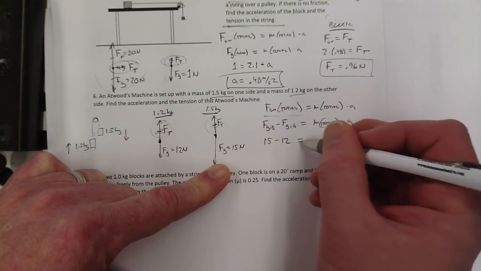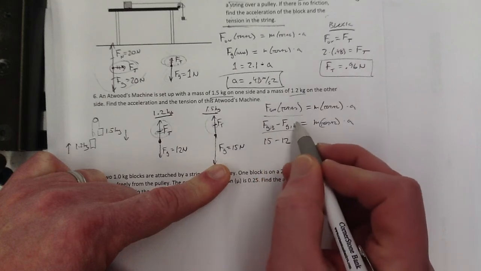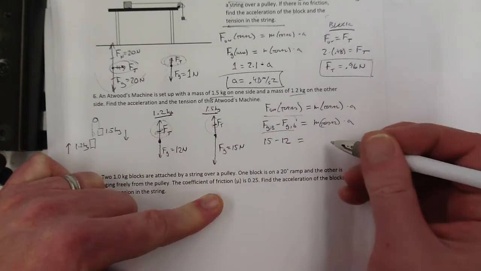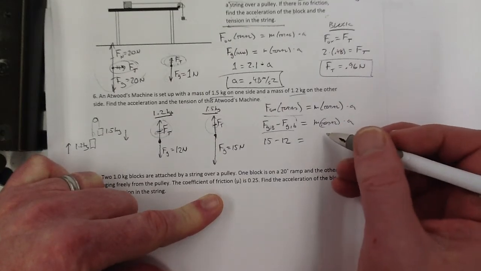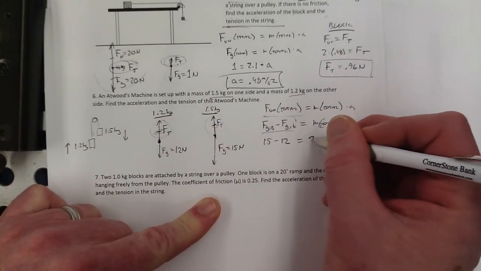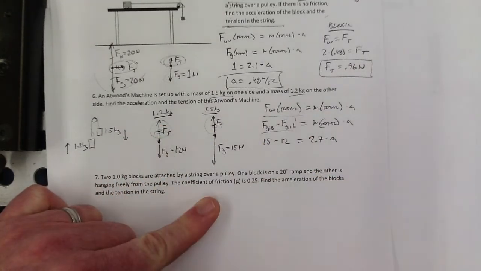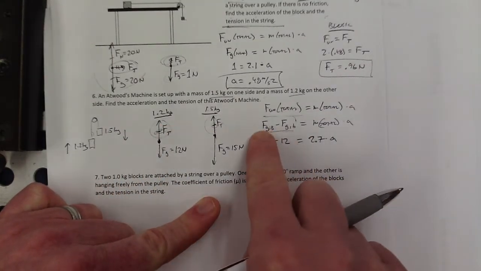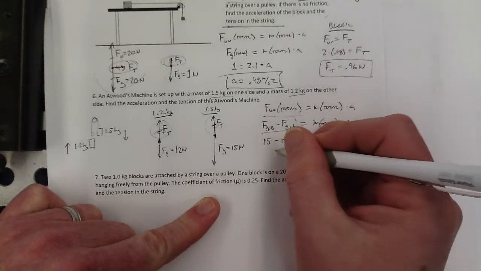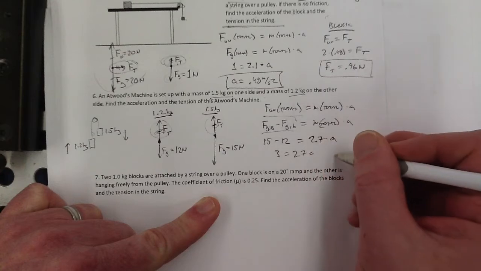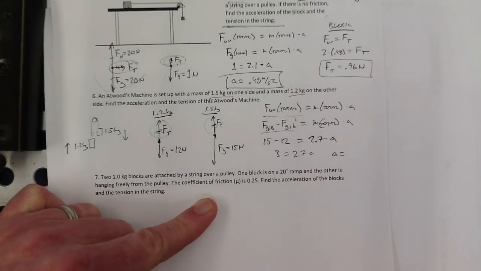You could go straight to this. I just like to have that unbalanced force expression where it shows the winner minus loser kind of situation. The total mass here is going to be 2.7, right? 1.2 plus 1.5. And make sure you keep your forces and your masses straight. So it looks like the acceleration is going to be 1 and change.